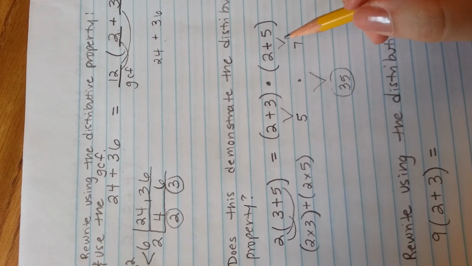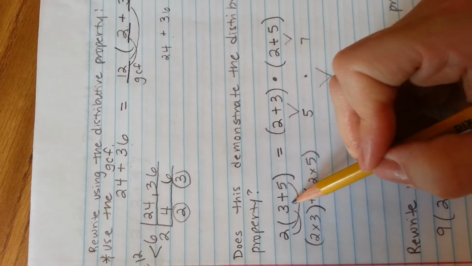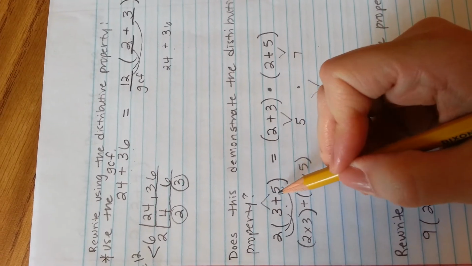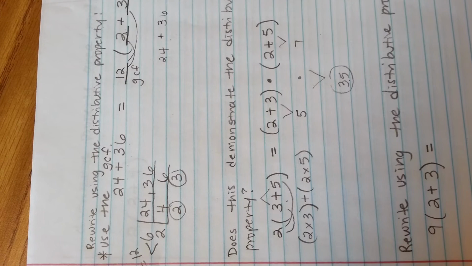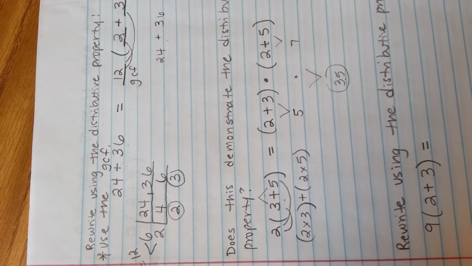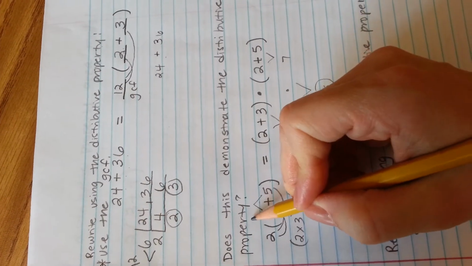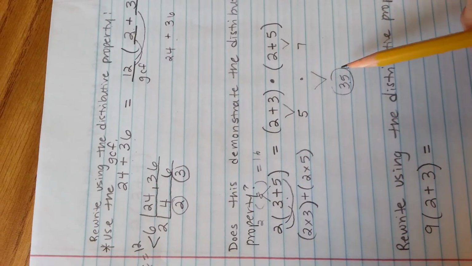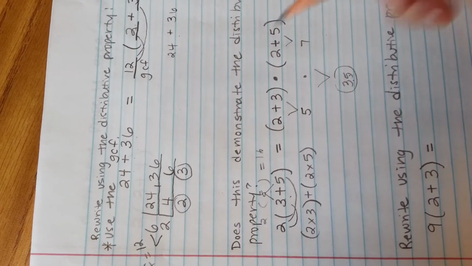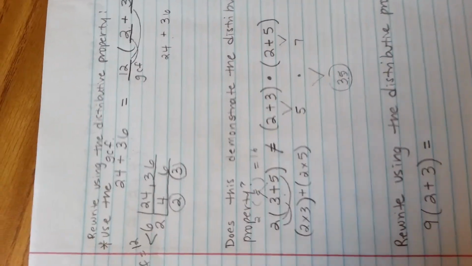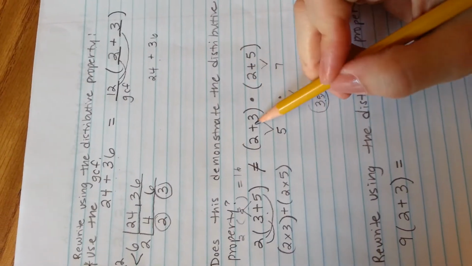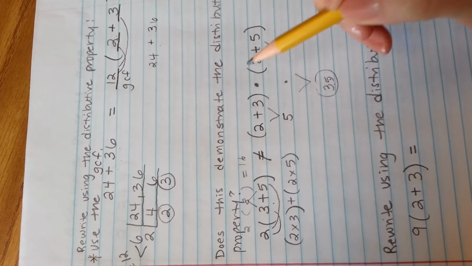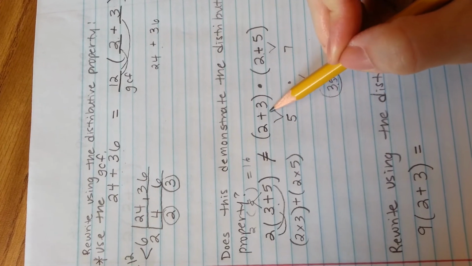Now, if this is 35 and it's really supposed to be the same as this, then we should get the same answer. So let's see what happens when I solve this one. 3 plus 5 is 8. Okay, now 8 times 2 gives me 16, and that is not the same as 35. Okay, so right here I know, no, these are not equivalent. This is not the correct way to show the distributive property. These are not equal statements.